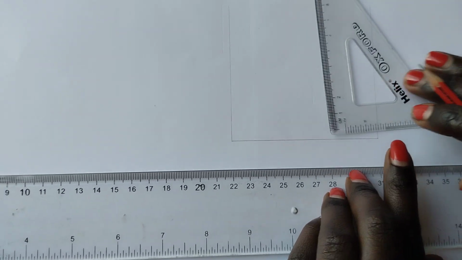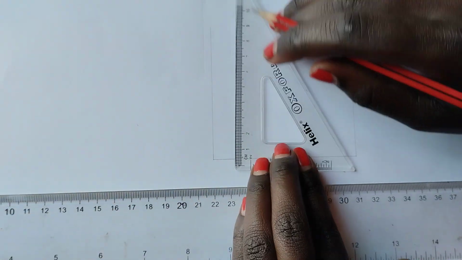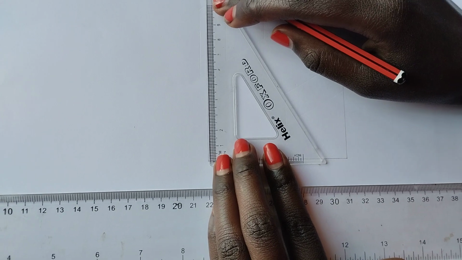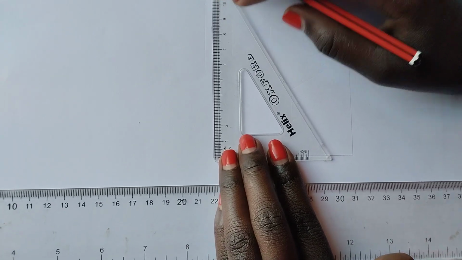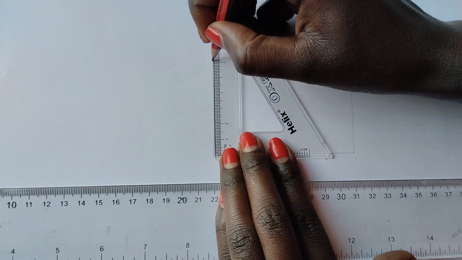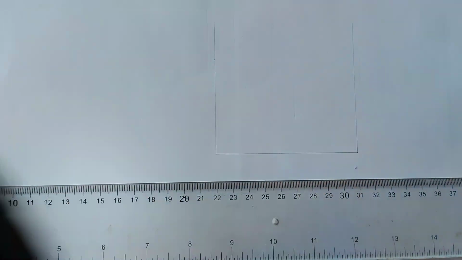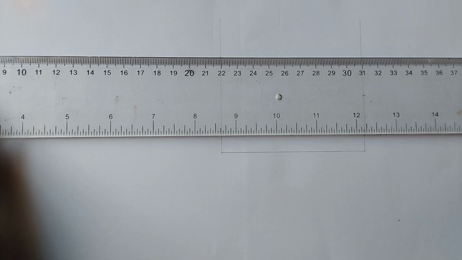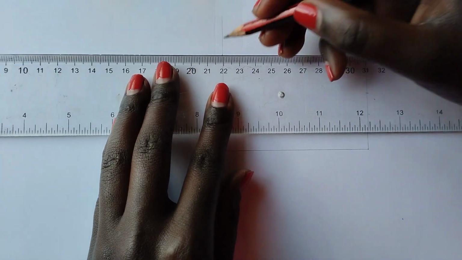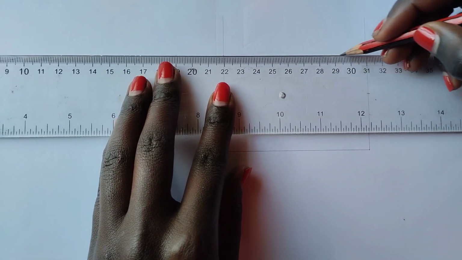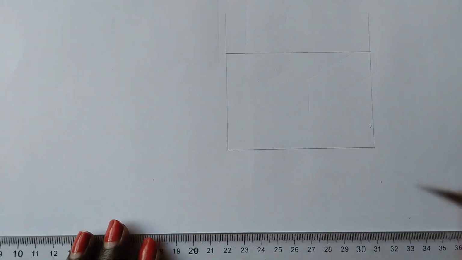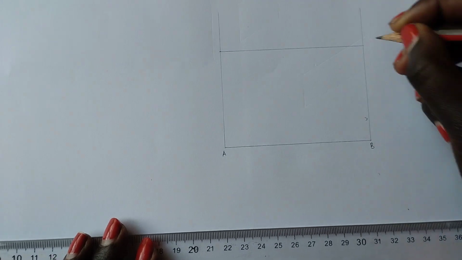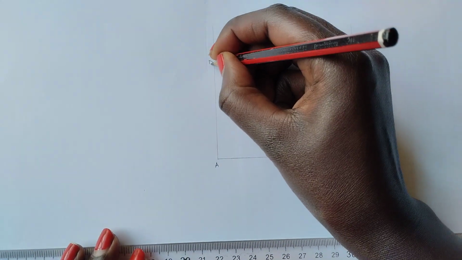So you already have that. And remember we said it is 60. So I can measure 60 using my set square. To that point I have 60. I can draw a horizontal line using my T-square. So we already have this. We can name our rectangle with points A, B, C, and D.